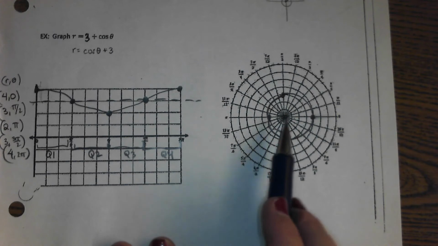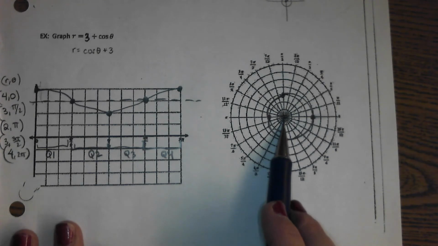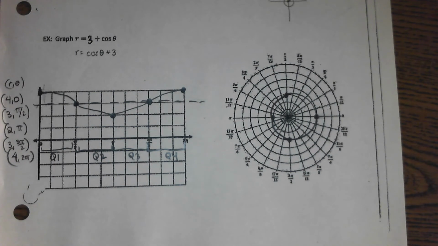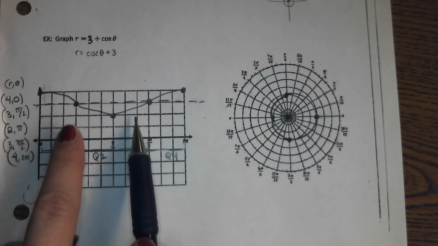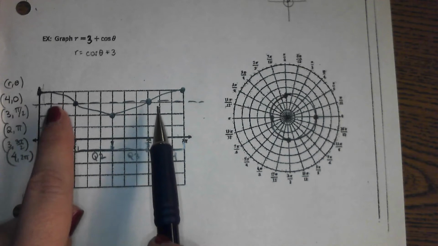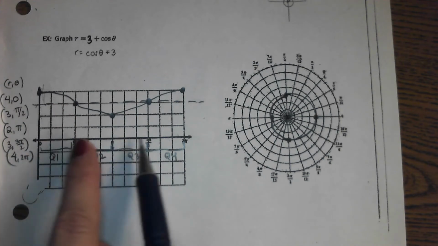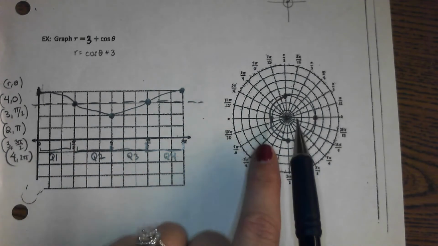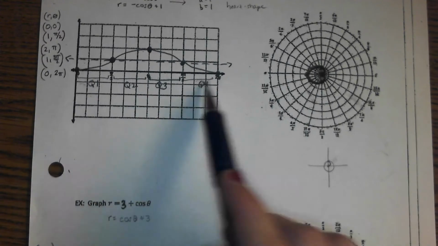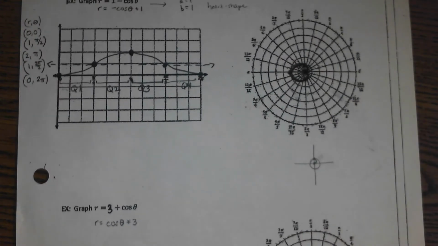The fact that we have no hits at the origin corresponds with what idea from the two-dimensional graph? Joey? It's up 3, and the two-dimensional graph never hits the x-axis, right? Because the two-dimensional graph never hits the x-axis, the two-dimensional graph never has a radius of 0. If you never have a radius of 0, you're never going to hit the middle. Does that make sense? The more times you hit the x-axis, the more times you hit the origin, which we'll see a lot more tomorrow when we see those rose curves.